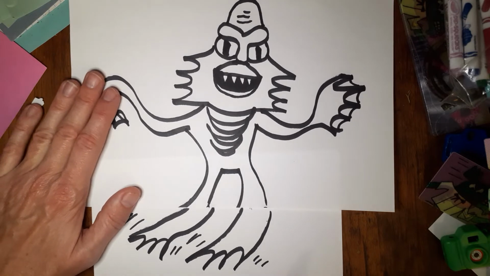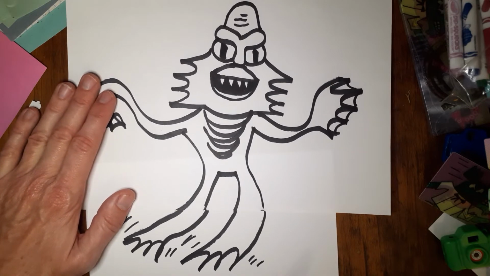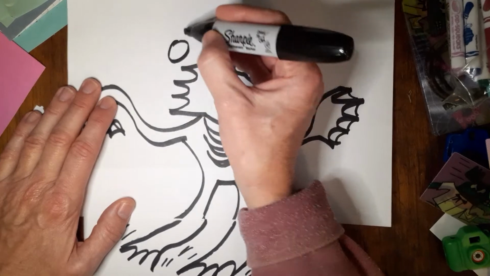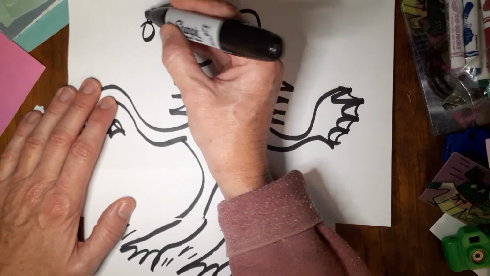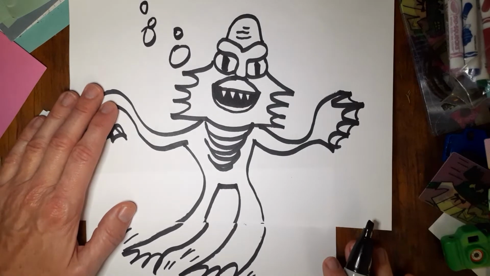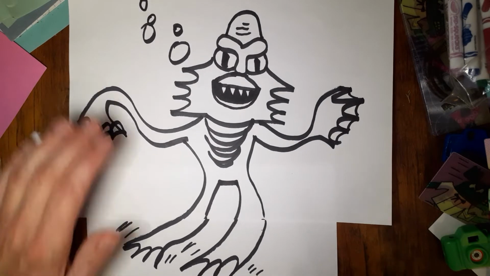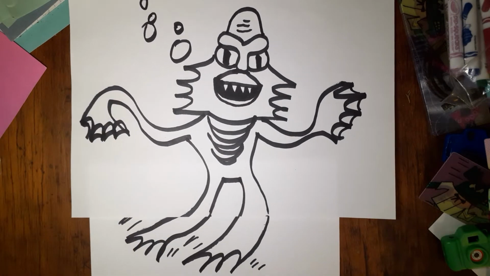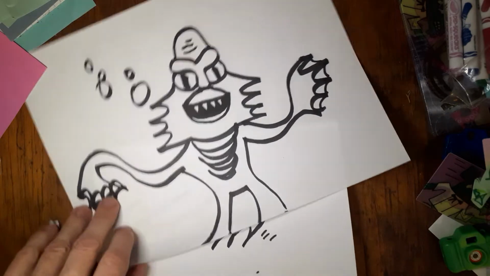All right. And now the other thing you need to do to sell that he's swimming underwater, just give him some bubbles. You know, I really can't remember. He's got gills. I don't exactly remember if he makes bubbles in the movie or not, but that's all right. He's making bubbles here. So that's it. You're done. You can color him in green if you want to or something.